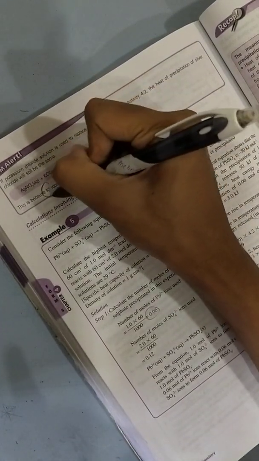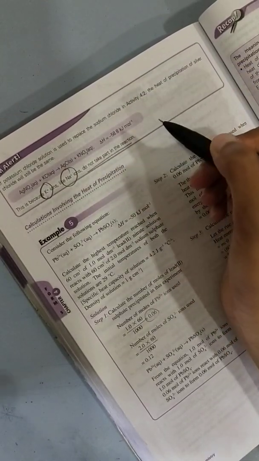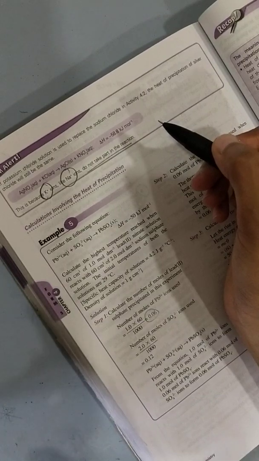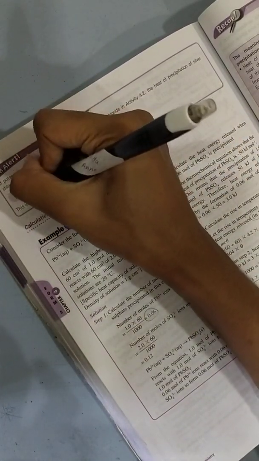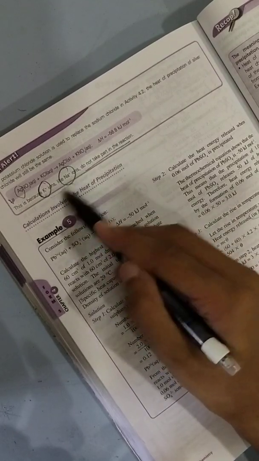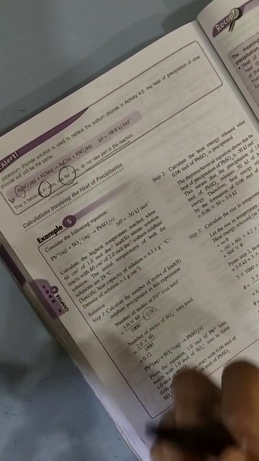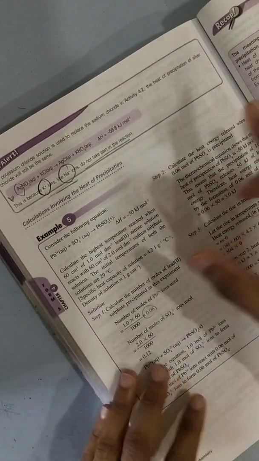Because this potassium or sodium does not take part in the reaction. They are just spectator ions. Unless here you use maybe barium chloride, then yes, it will affect the reaction. But these two are spectator ions, so they are not involved in the reaction. They do not cause any changes. Okay, you can go through this.